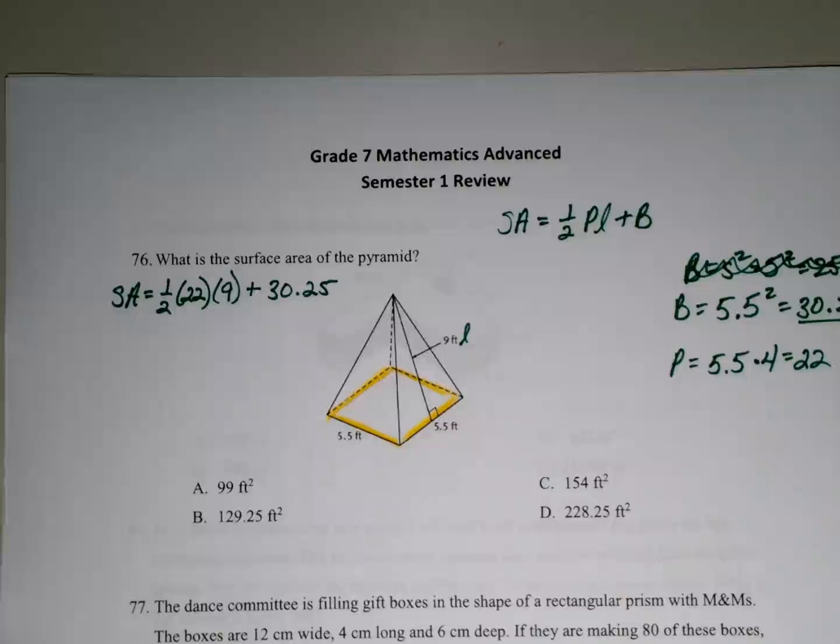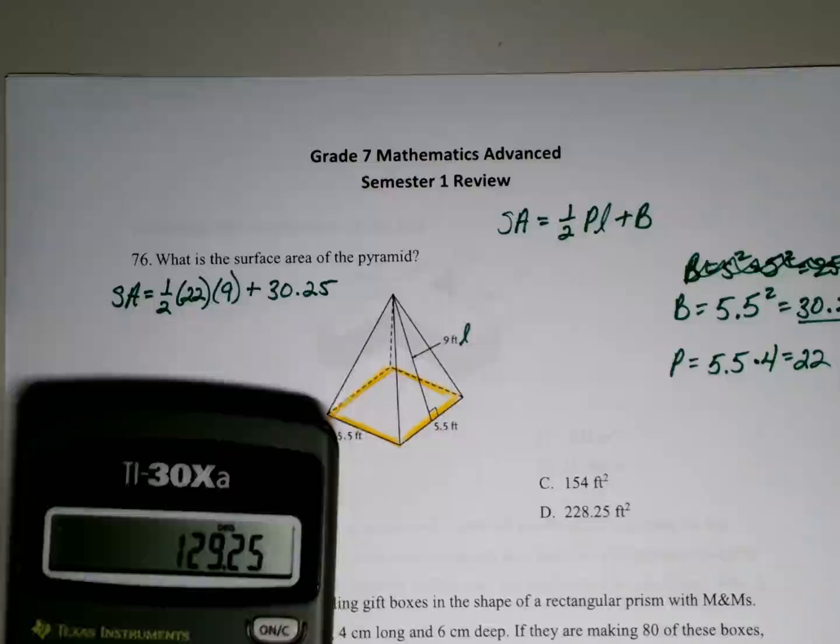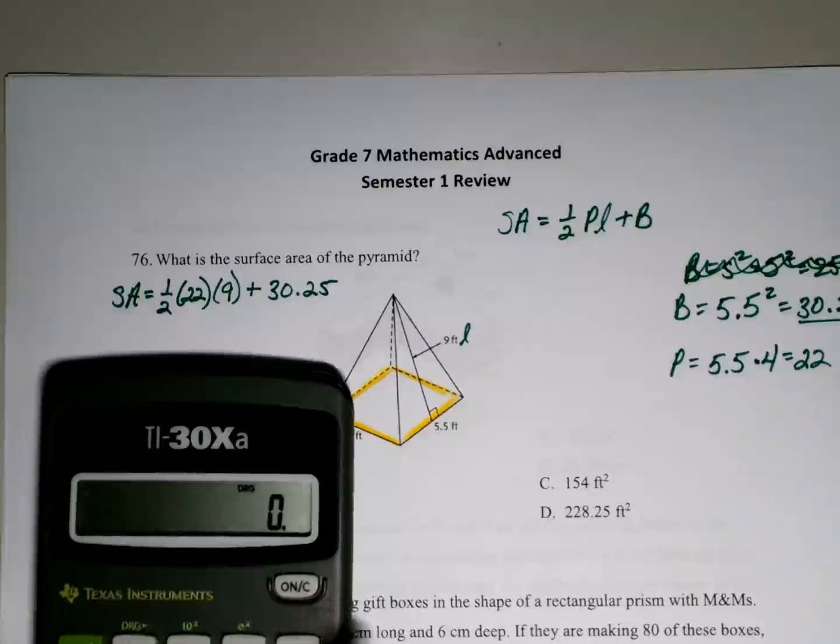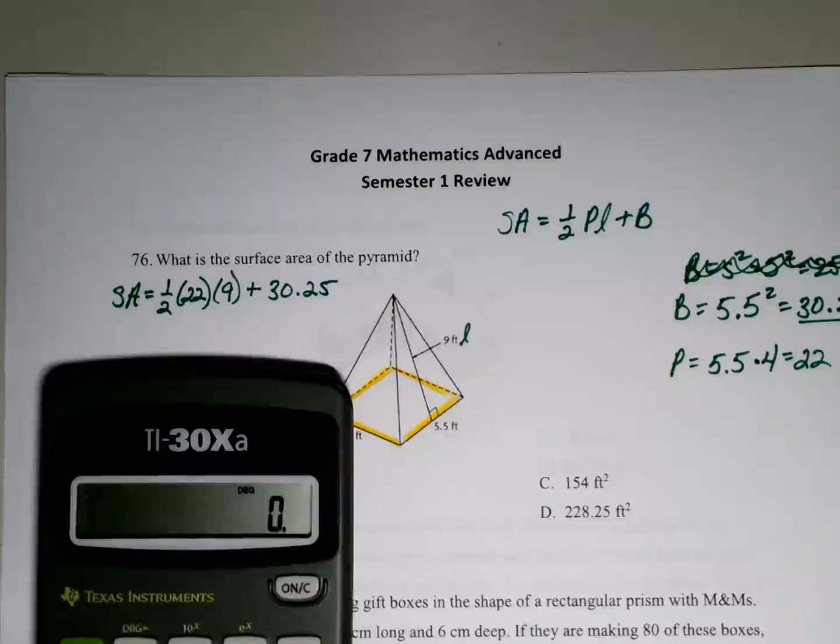I got 114. I got 228.25. I got 102.25. I got 426.25. Wow, what are you guys doing? Guys, I got 228.25. No. What? Are you done? Yeah.